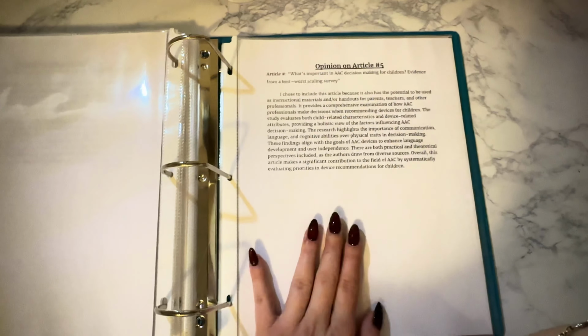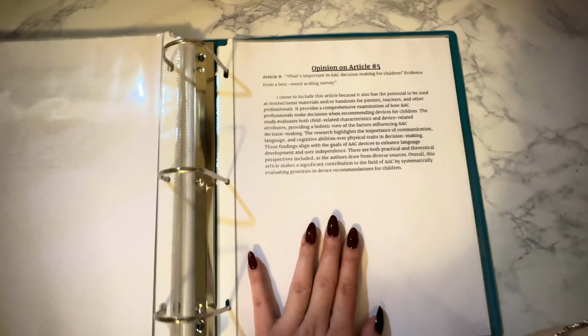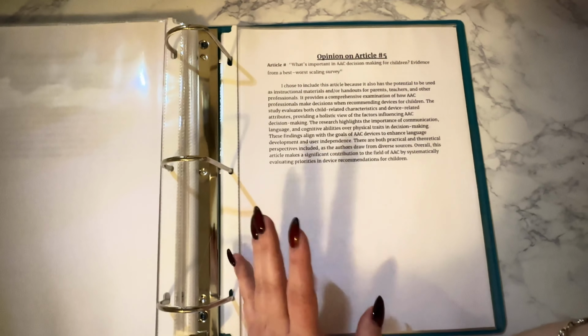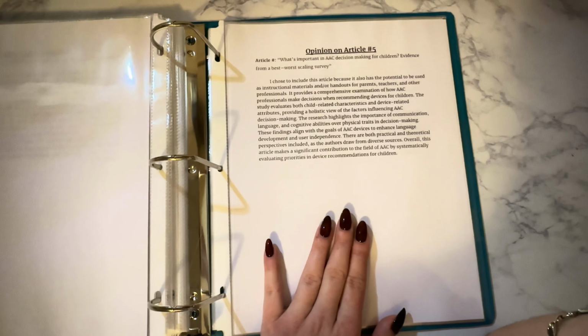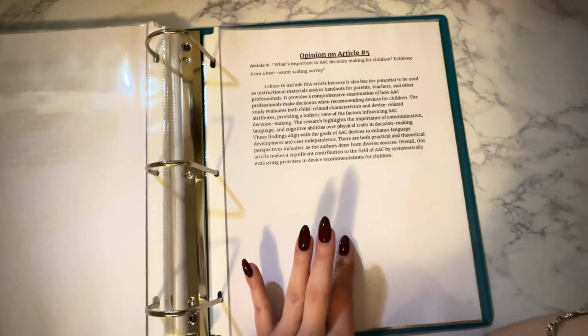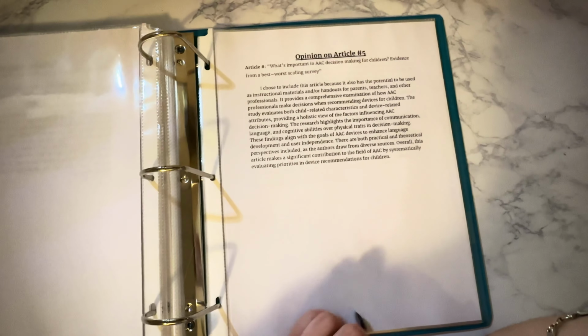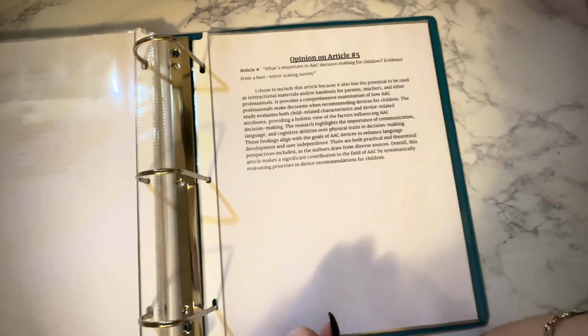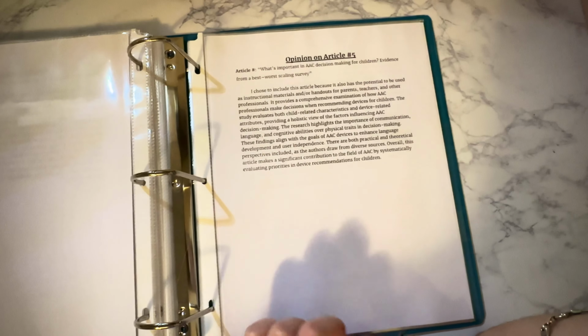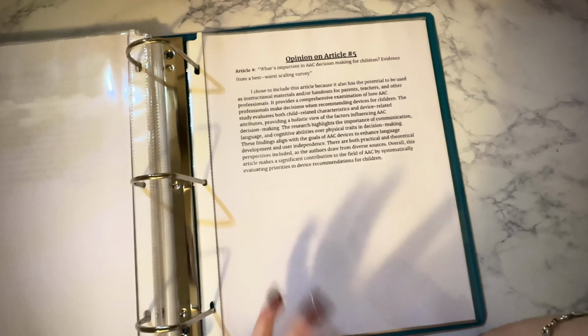My second opinion was on article number 5, what's important in AAC decision making for children, the evidence one. I'll let you read that too, but I think it was also helpful as instructional materials for people, and I think because it provides a comprehensive examination of how AAC professionals make decisions when recommending devices for children.